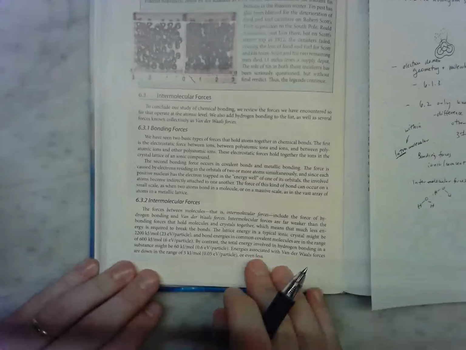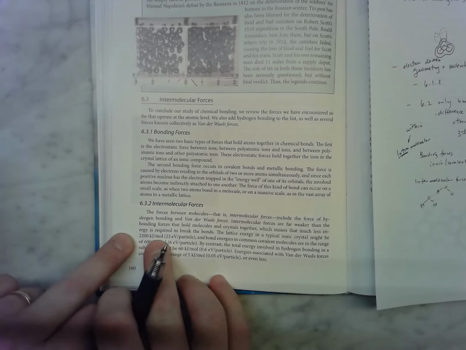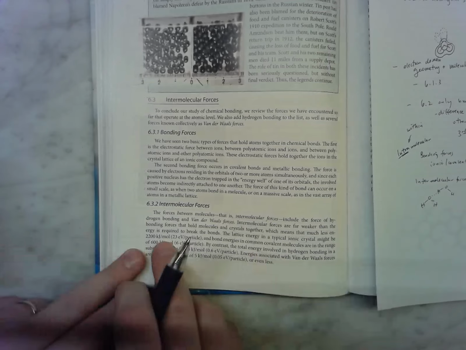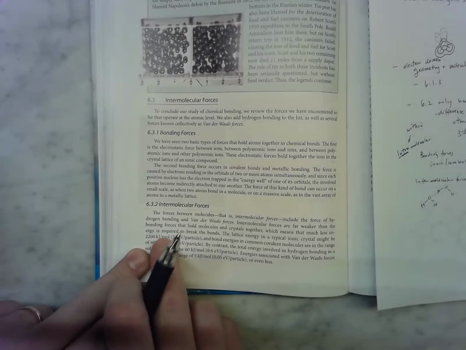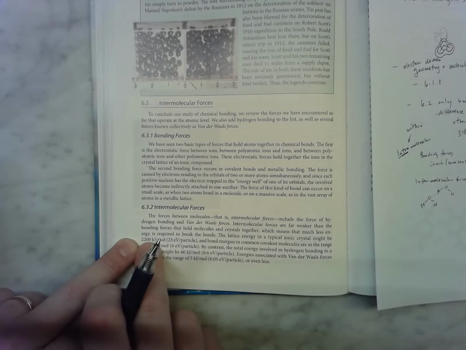So right here he contrasts the bond energies. Here is 2200 kilojoules per mole. The actual numbers are not that important. See that an ionic bond is the strongest, because remember this is how much energy it takes to break them, which is a measure of their strength.